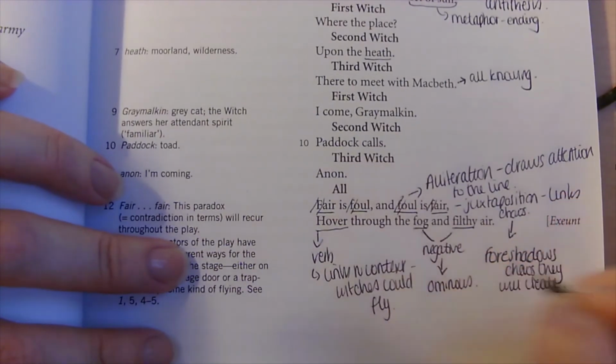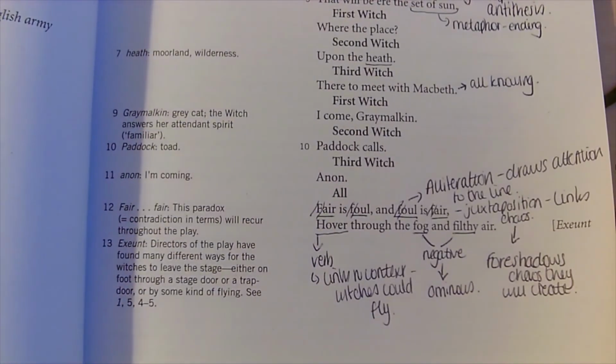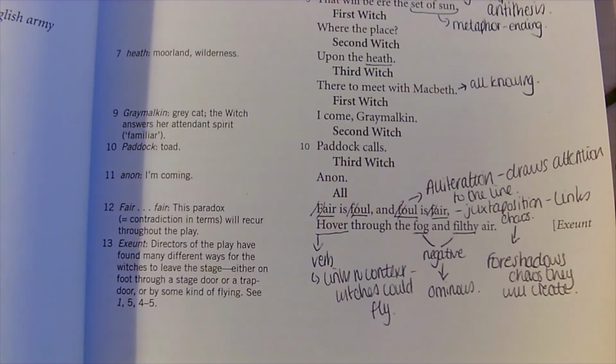And again creating that idea of it being quite ominous. So already at the opening of the play we have quite a dark scene to begin with of these witches, and it's already preparing us then for some of the other supernatural elements that come in later on into the play as it develops.